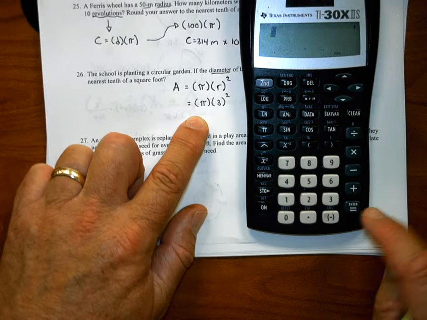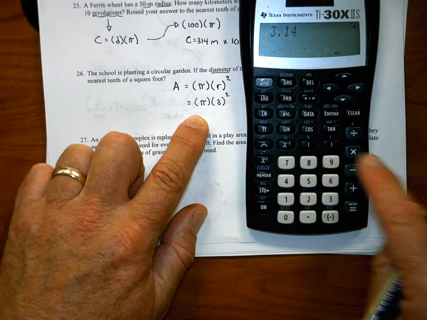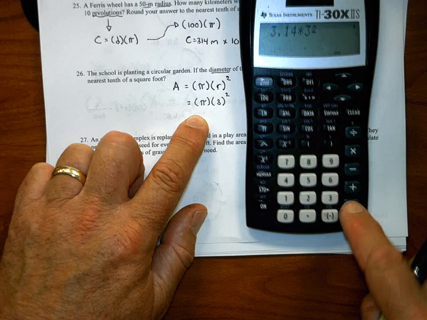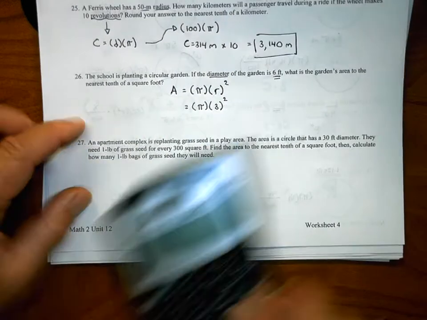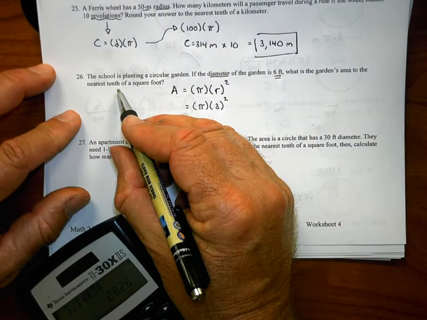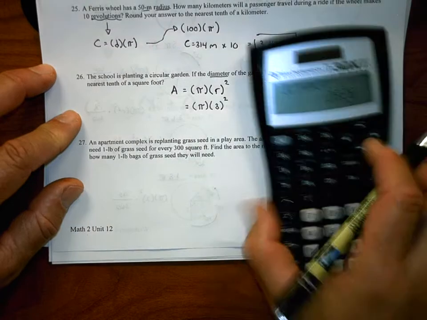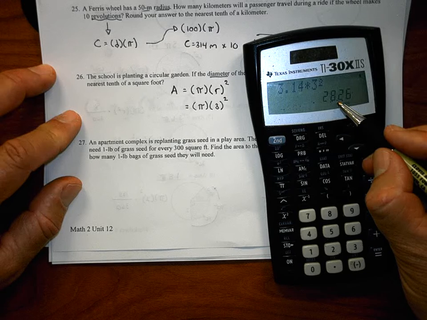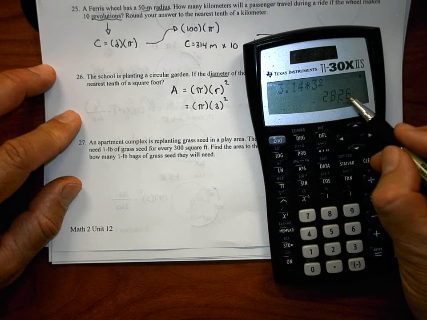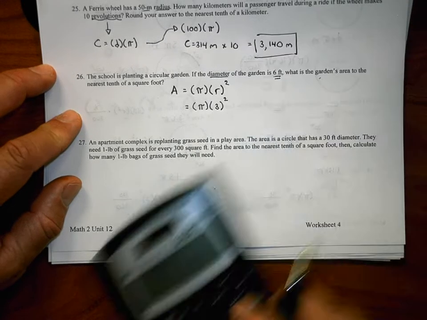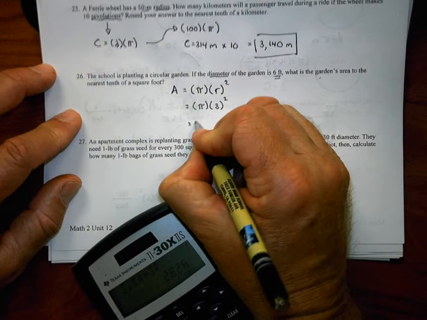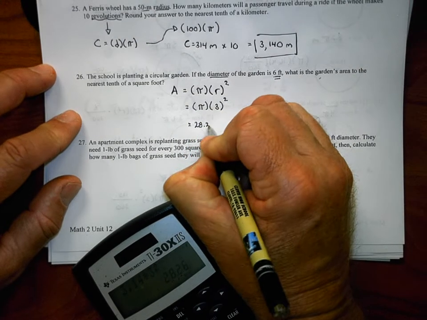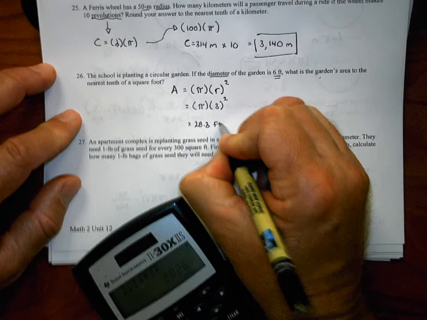So pi, I'm going to use 3.14, times 3 to the second power gives me 28.26. And it said to the nearest tenth of a foot. Well, the 2 is in the tenths spot. Remember, the first number immediately to the right of the decimal is the tenths, so the 6 would round that up. 28.3 would be the acceptable answer. Okay, feet.